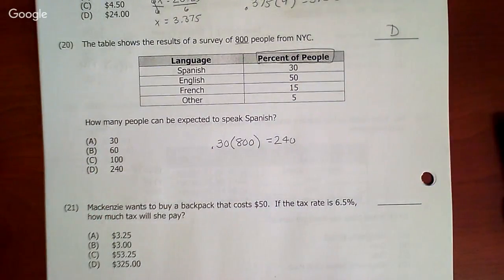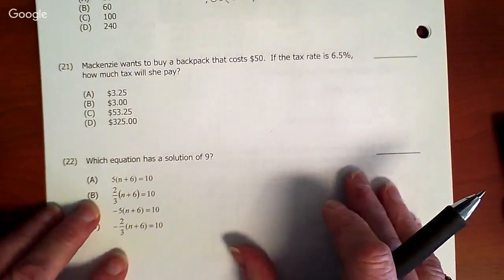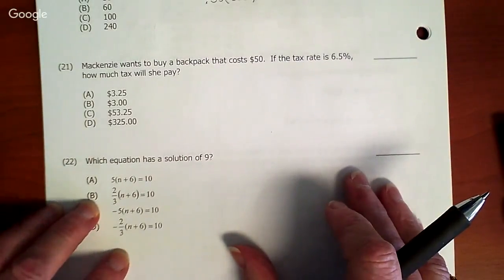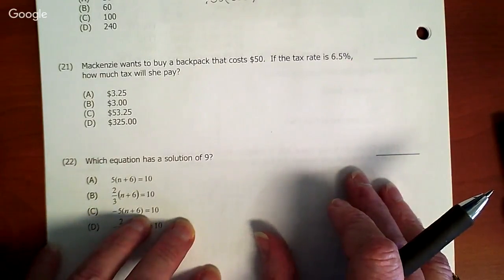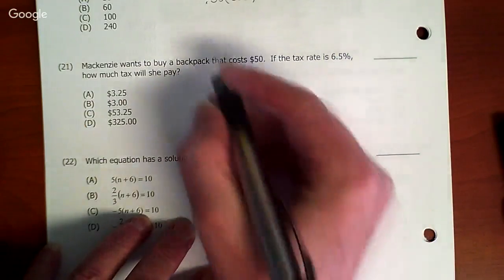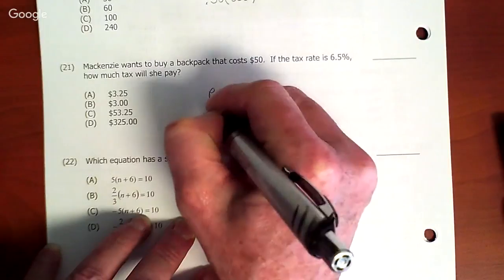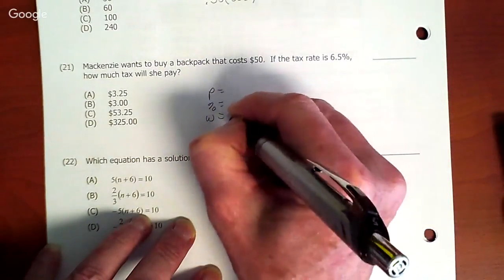Okay. So next, Mackenzie wants to buy a backpack that costs $50, and the tax is 6.5% on that $50. How much tax will she pay? Well, our P, percent, and W, whole: we've got $50.